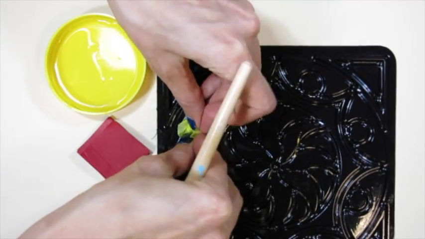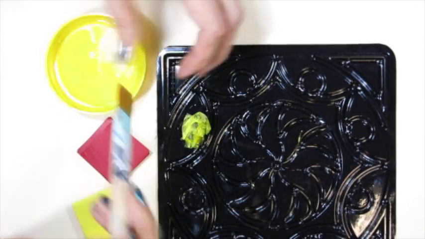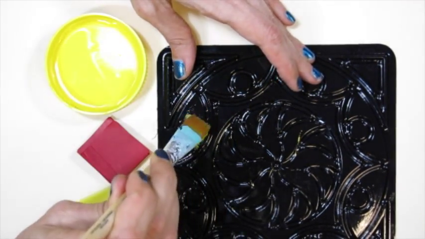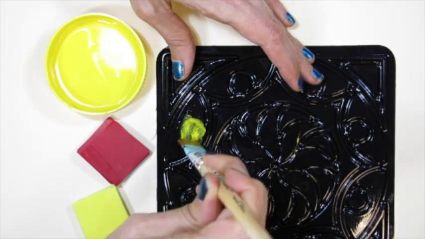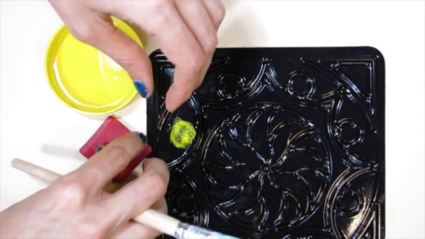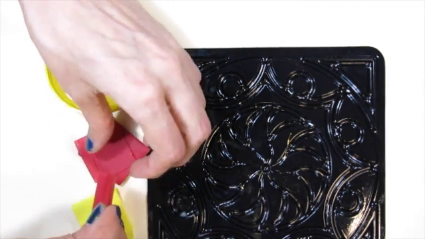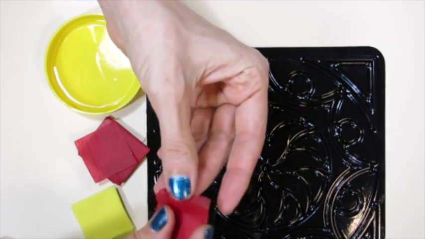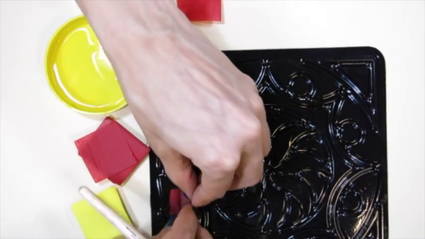I'll put one more right there. You have to kind of sandwich the tissue paper with a little bit of glue in between. There we go. That one's going to stay. I've got this one brushed on, and I said I was going to do a pattern. So I'm just gonna crumple this one up, and again, smushing it.